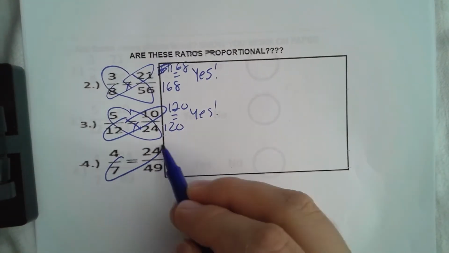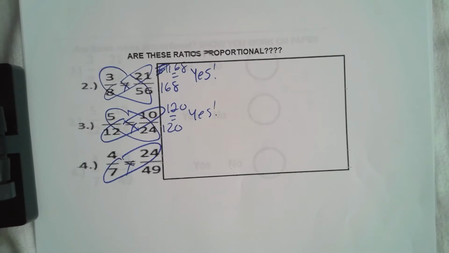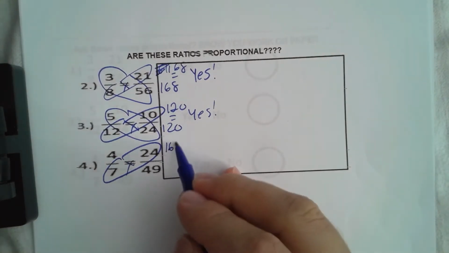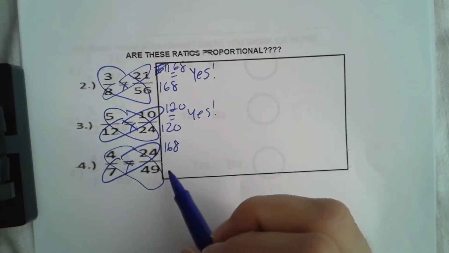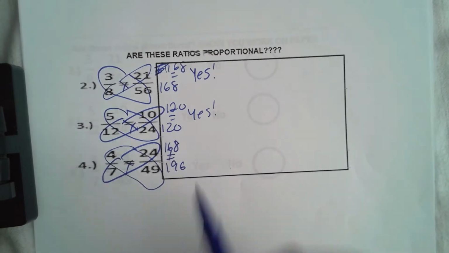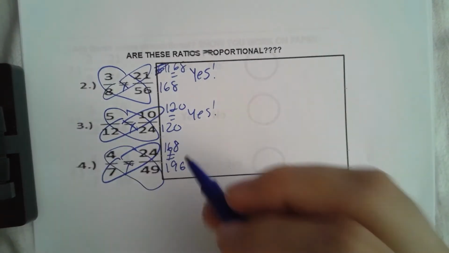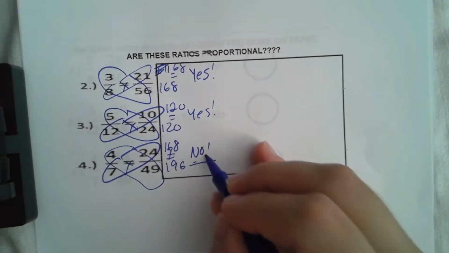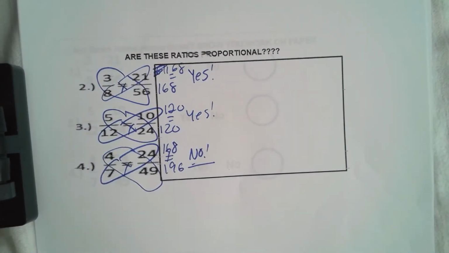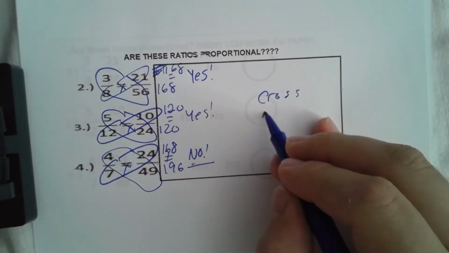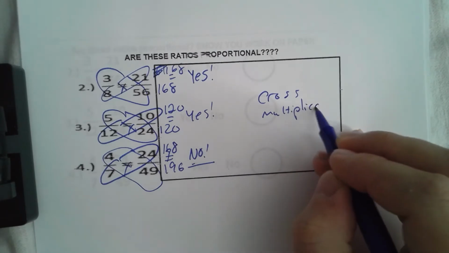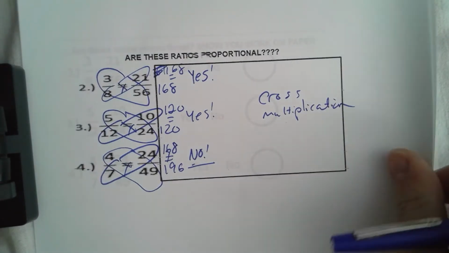Okay, let's check this one. 7 times 24 is 168. And then I'm going to do 4 times 49. I get 196. 168 does not equal 196. So no, these are not proportional ratios. Okay? So this is really easy, right? Just do cross multiplication.